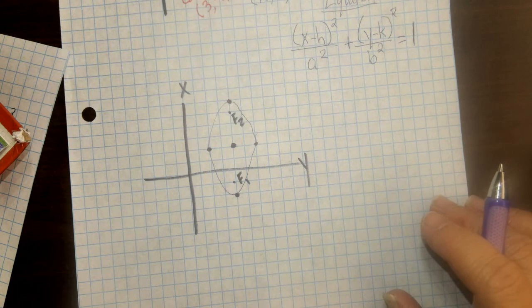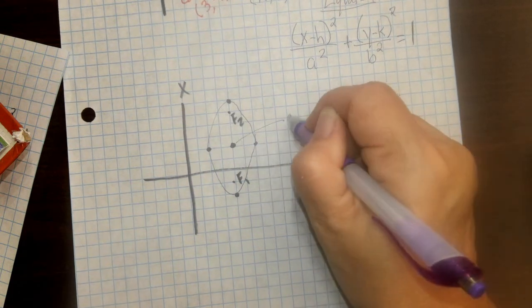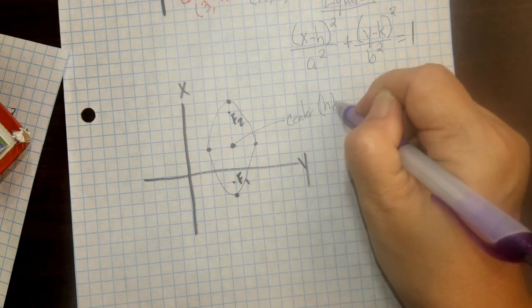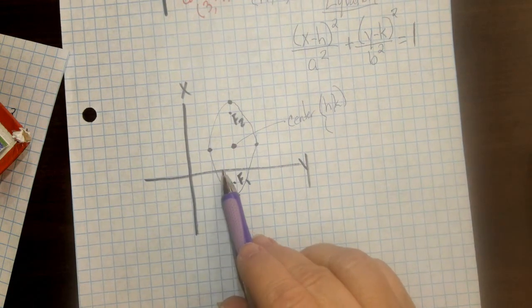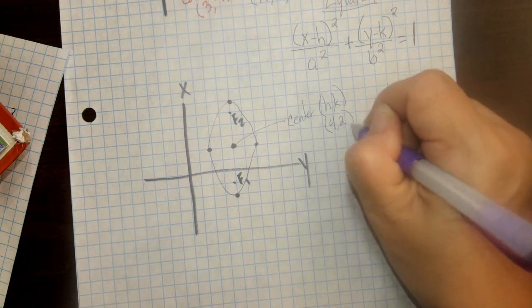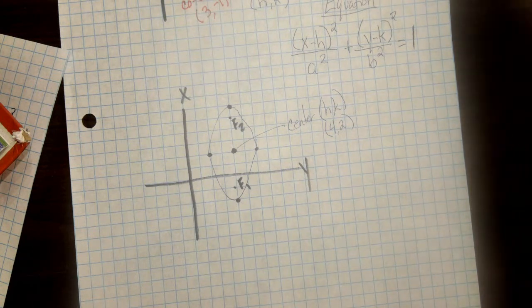All right, so we want to go through and label everything on this graph. We'll start with our center, right? So the center is here. The center is labeled h, k. In this case, our center would be 1, 2, 3, 4, 1, 2. All right, so being able to know where is the center of an ellipse, that's one important thing.